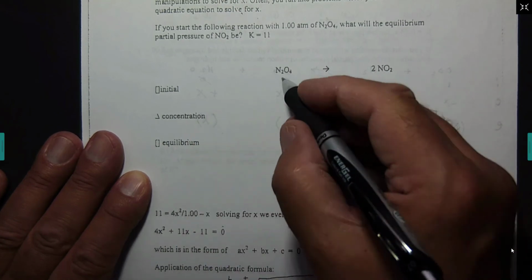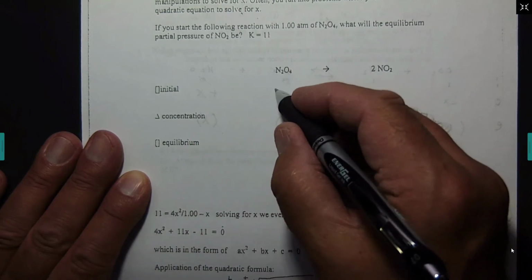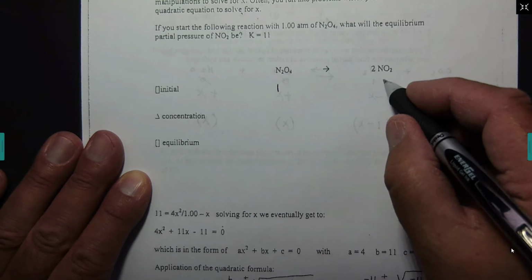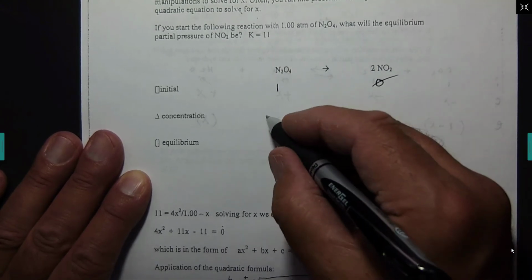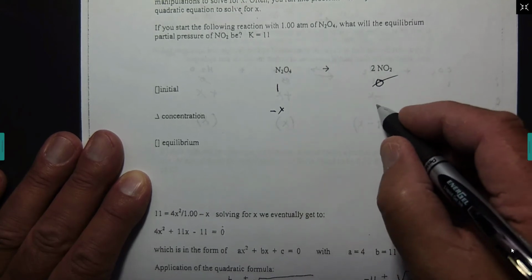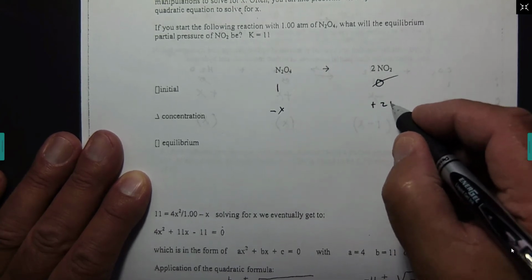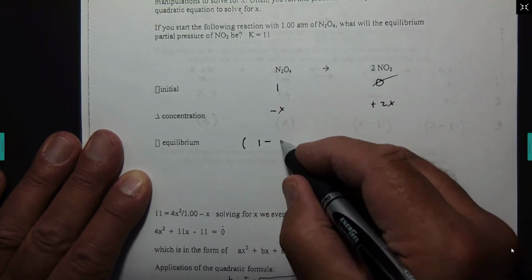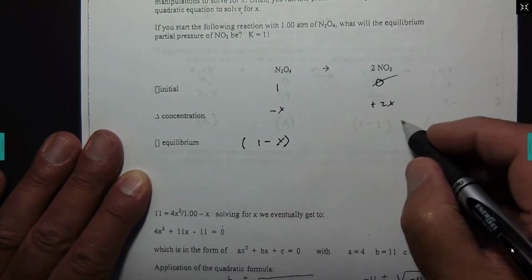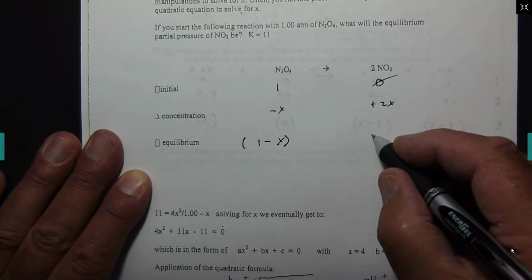So your initial concentration of N2O4 is 1 atmosphere. Nothing's happened yet, so NO2 has a concentration of 0. This goes down by X. This one goes up by 2X. At equilibrium, you've got 1 minus X for this one, and 2X for this one.